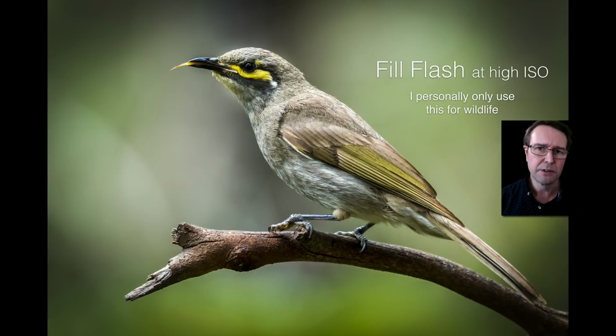The times that I do use fill flash are usually not with portraiture. I'll often use it maybe in wooded areas with wildlife. And if I am using that fill flash in those environments, I'll push the ISO of the camera very high, maybe 3200 or sometimes even higher, because I want the flash to supplement the ambient light. I don't want the flash to become the hero element or the hero lighting in this shot. So the flash or fill light in this one is really quite subtle.